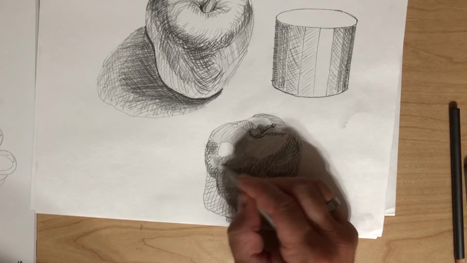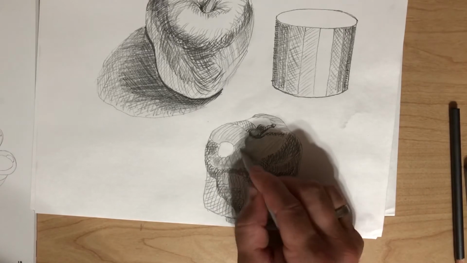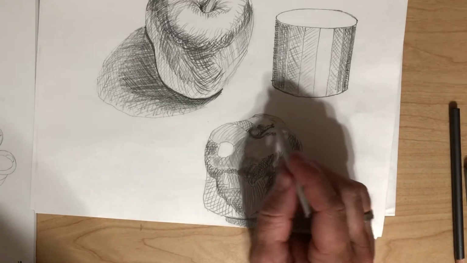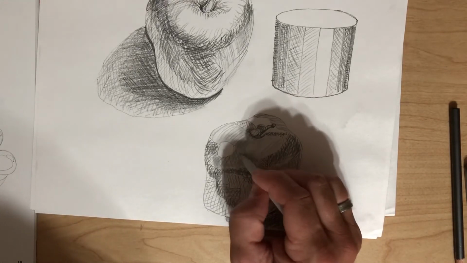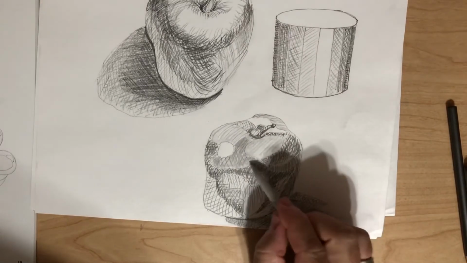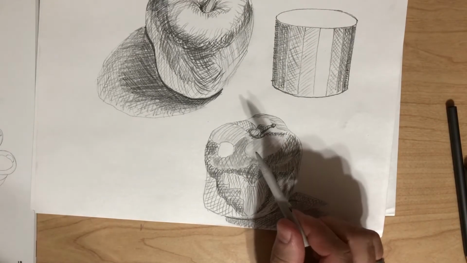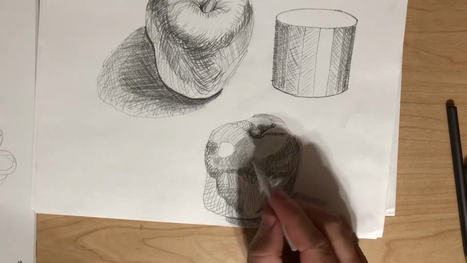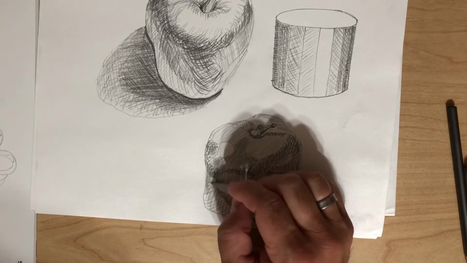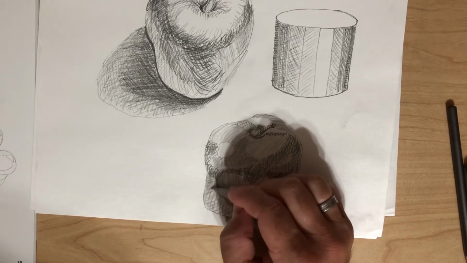See how the blender really can darken areas quickly if you're not careful. So if you don't want it to get too dark, just be careful, because there's graphite on this thing now, and it's no longer a neutral tool. It's on the side of the graphite. My graphite's gonna win on the paper.